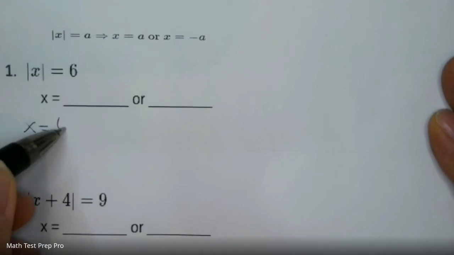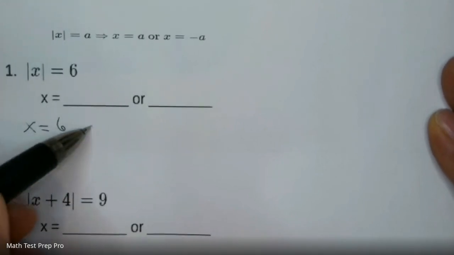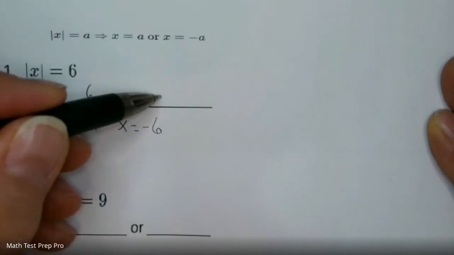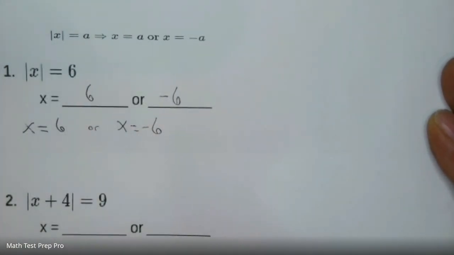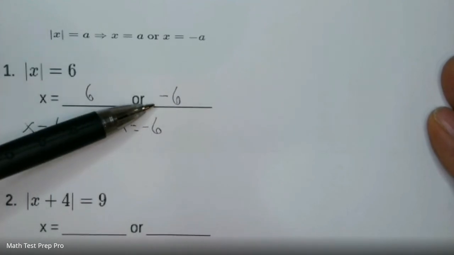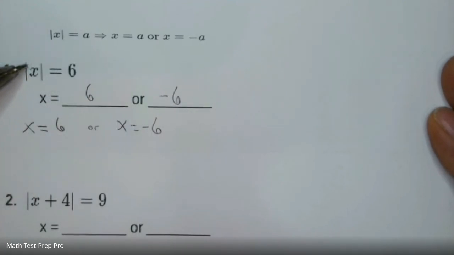So it's going to be x equals 6 or x equals negative 6. Let's put that answer up there. It's always a good idea in math to check your work. If you plug in 6 for x, the absolute value of 6 equals 6. That's true. For negative 6, the absolute value of negative 6 equals 6. That's also true. So the answer is correct: x equals 6 or negative 6.